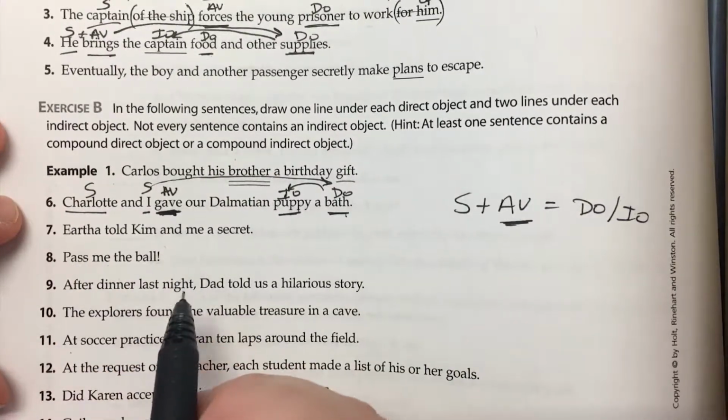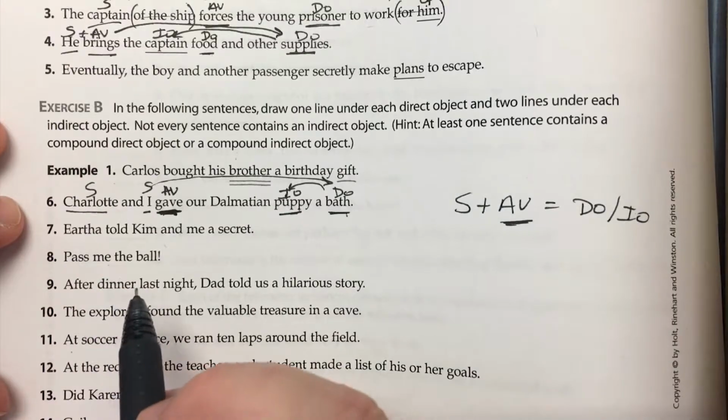Eartha told Kim and me a secret. Where in the world they came up with the name Eartha, I have no idea.